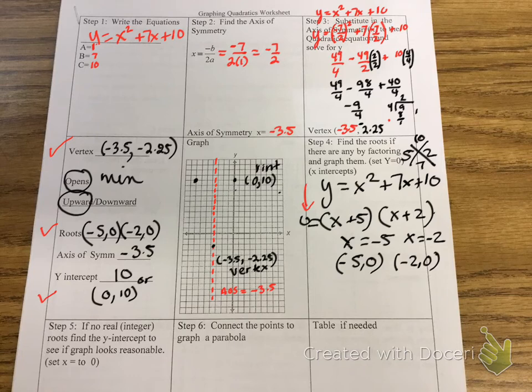And now I've got 2 more points. You've got 2 more points, Hayden. The roots or the x's or the intercepts. There's 3 names for it. So that is negative 2, comma 0. And I also have negative 1, 2, 3, 4, 5.